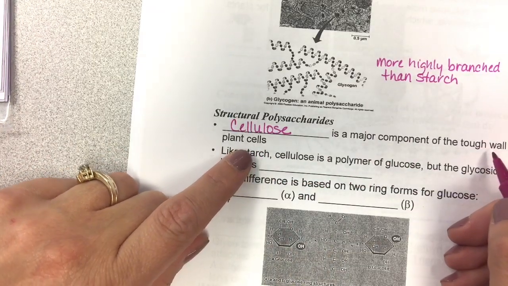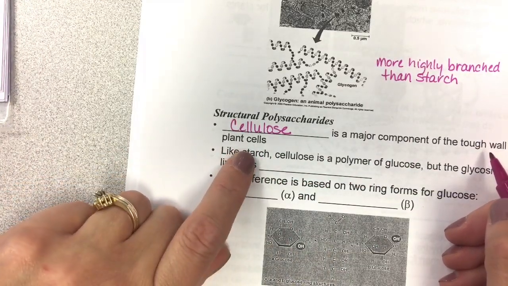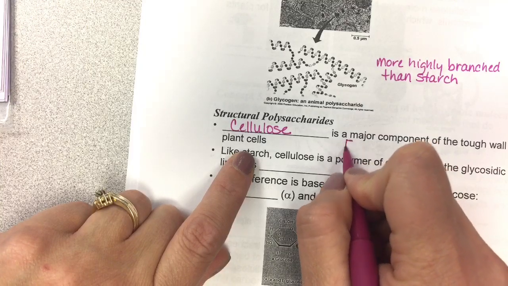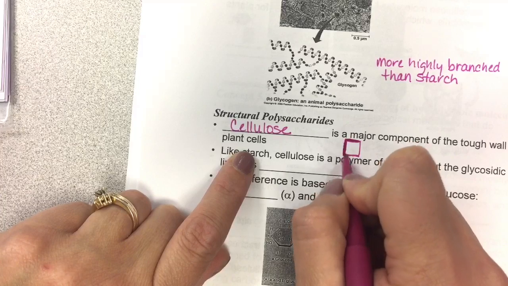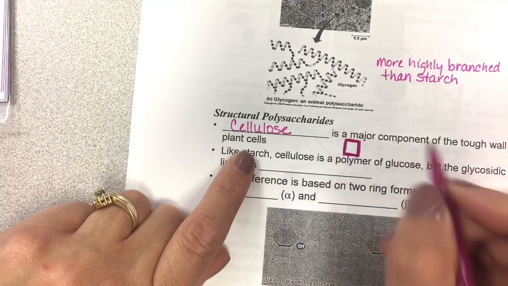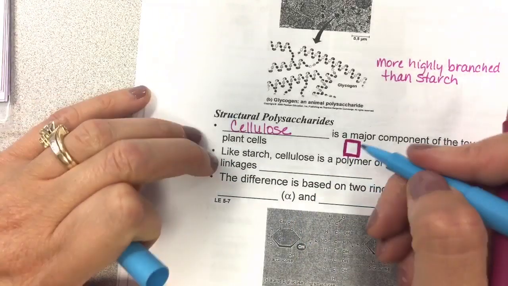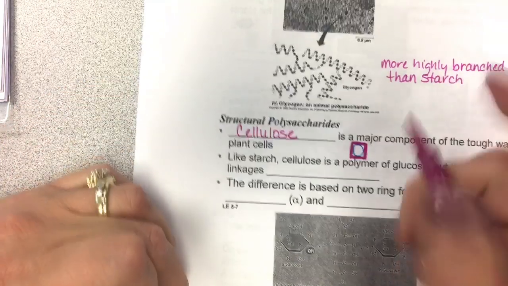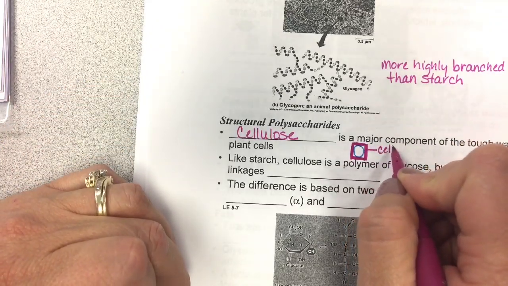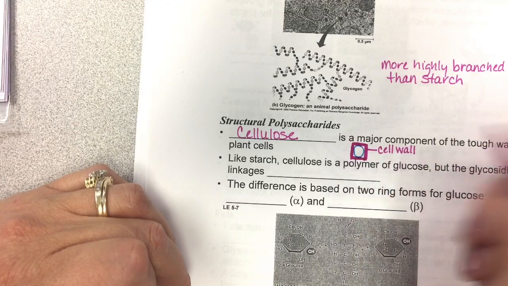So in this case, when we look at the cell wall, plants have the cell wall, and then they have the cell membrane underneath it, like this. All right, so we're talking about the tough cell wall.